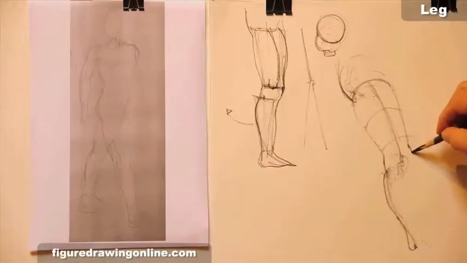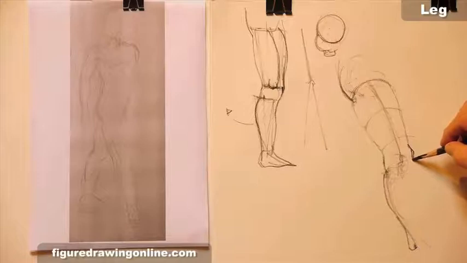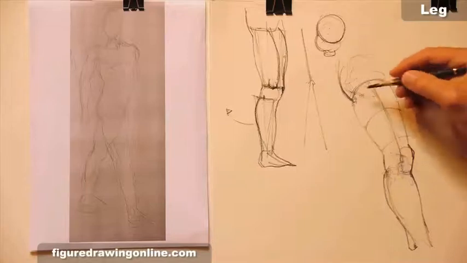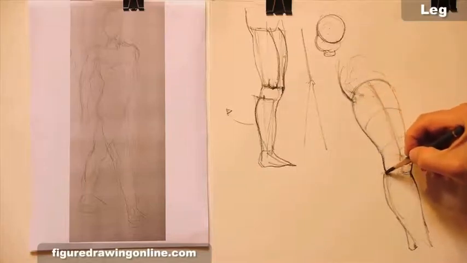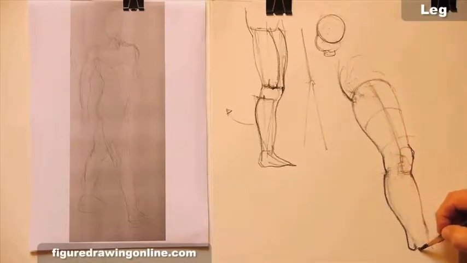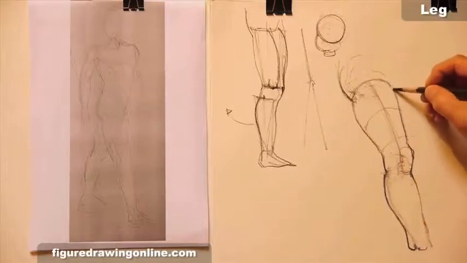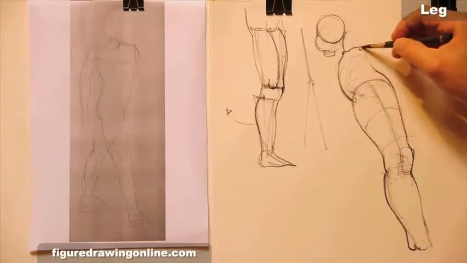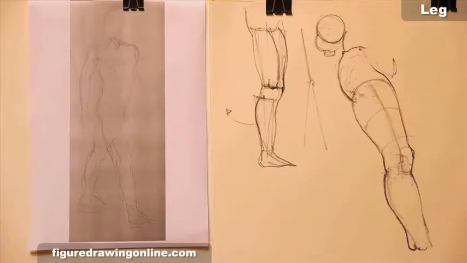This comes down, and then we have the knee, and then we have the lower leg. And there's other things happening there. So this is the correct way of doing that leg.